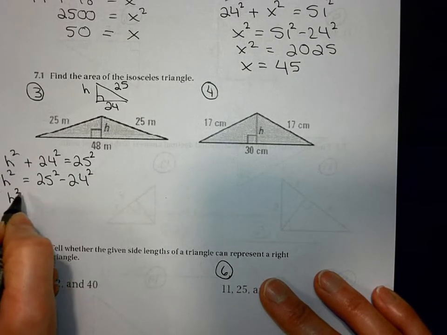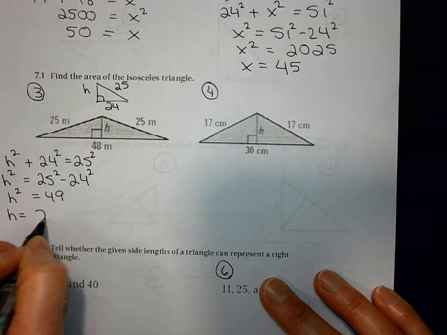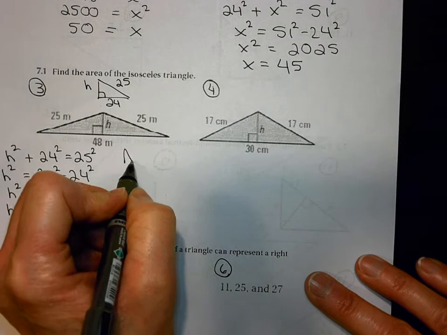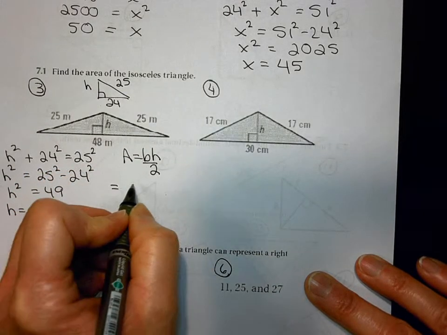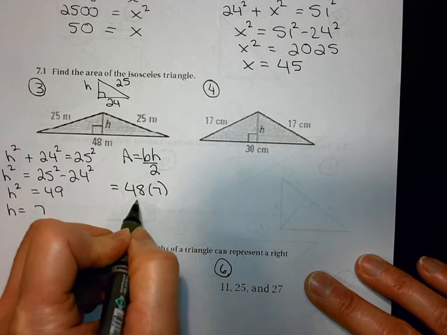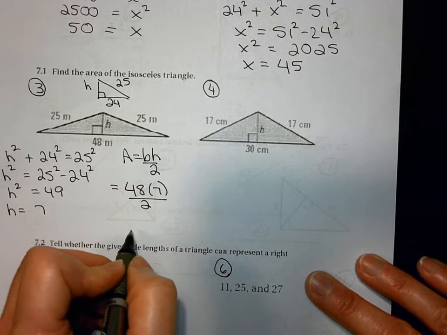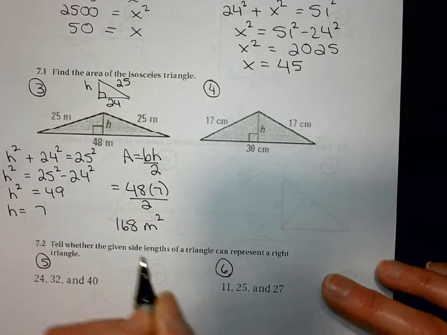So h squared is going to be 49, which means h is 7. Okay, remember, area of a triangle is base times height over 2. In this case, we take the 48, which is the full base, times the 7, divide by 2. So area is 168 meters squared.